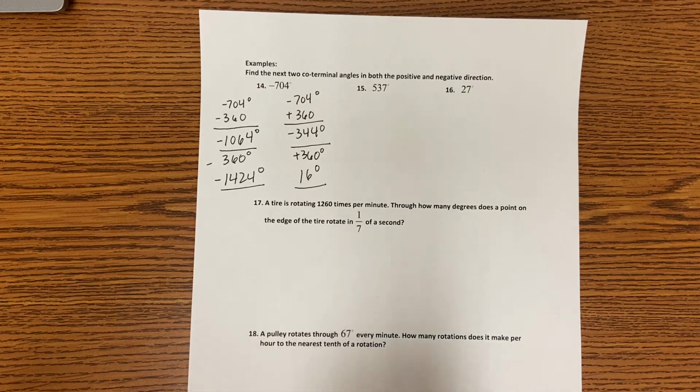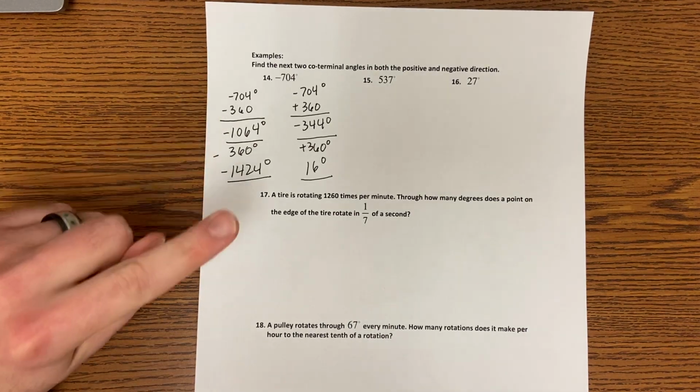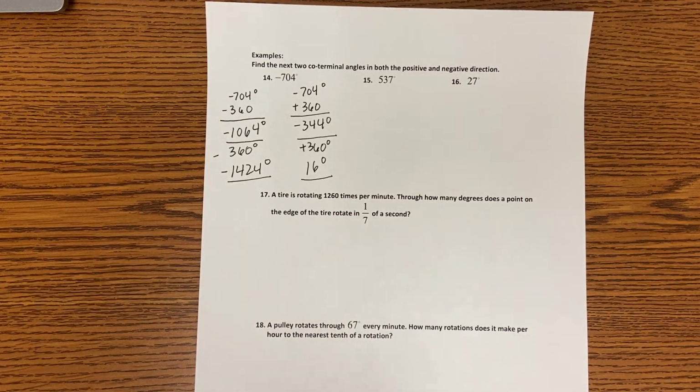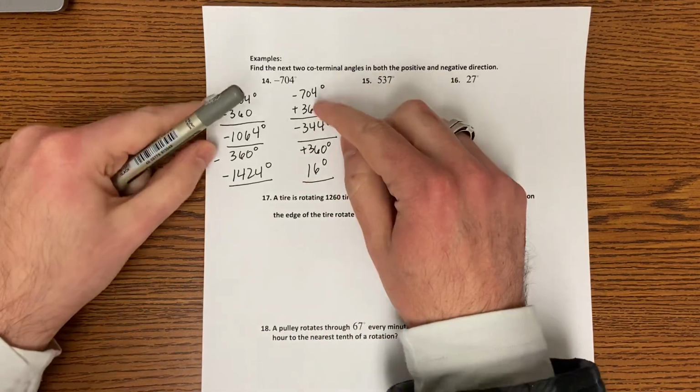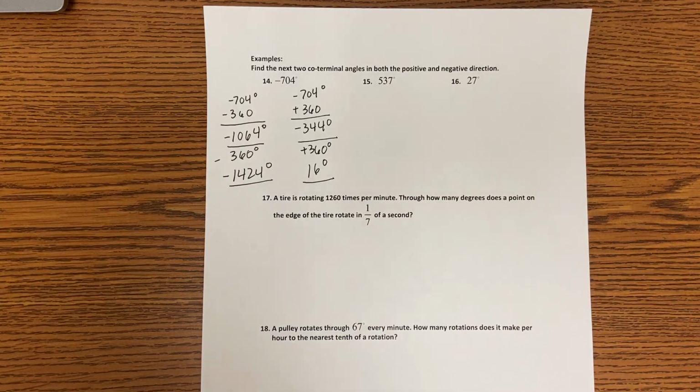So there's a slight nuance here compared to the last question. The last one was asking you for the least positive. This one is just asking you for the angles in that direction. Generally speaking, the negative direction is subtraction, positive is addition. So if they're just asking for the direction, it does not matter if your answer is negative or positive, as long as you follow the procedure of adding or subtracting 360 degrees.